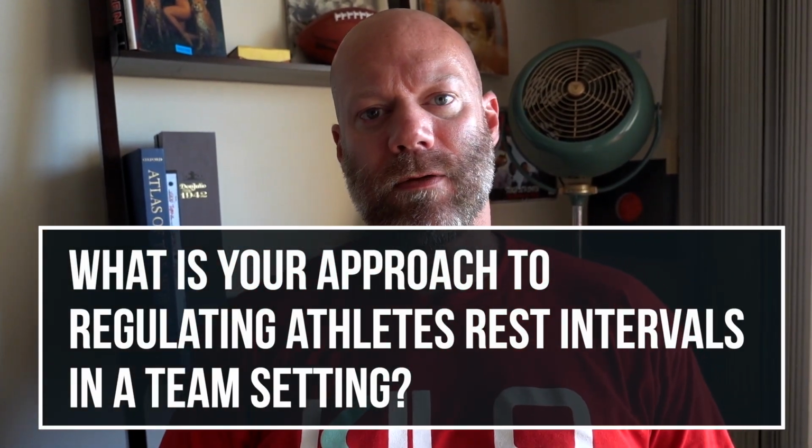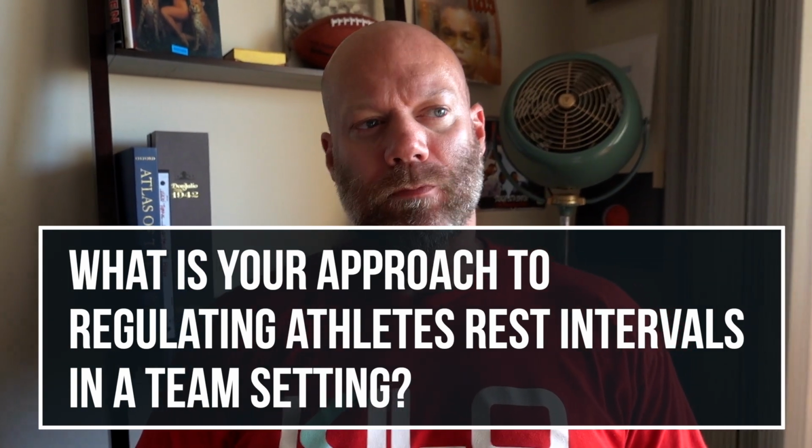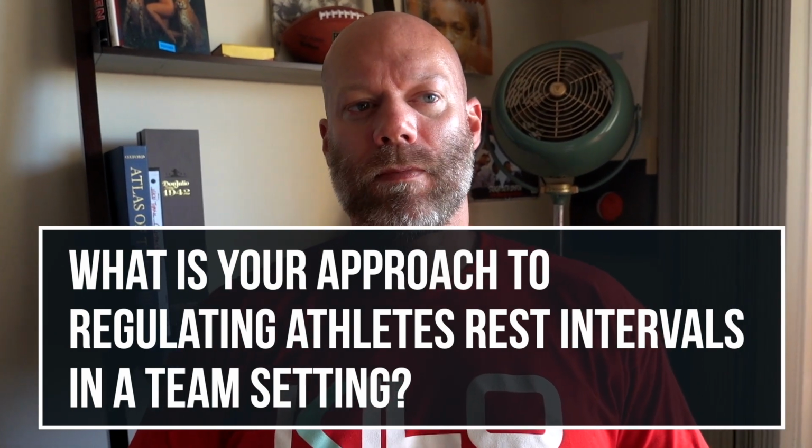So how do I regulate rest intervals with athletes in a team setting? There's not a perfect situation for this, but what I like to do is pair the athletes in groups of four with a power rack. Assuming you're doing an A1, A2 agonist-antagonist superset, or even just a single station on a squat or a deadlift, for example, you have two athletes working on the A1 and two athletes working on the A2. As one does the set, the other partner supports and coaches the athlete, they switch, and then the two go to the A1 and the two people from A1 go to the A2.